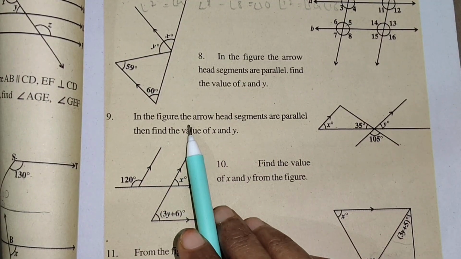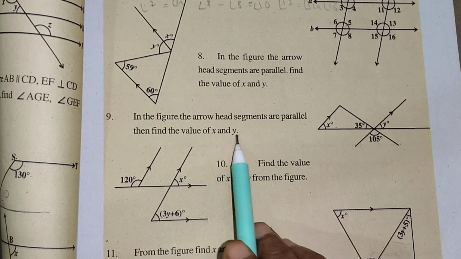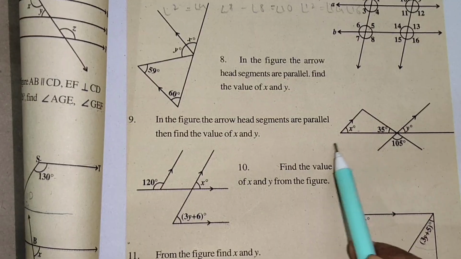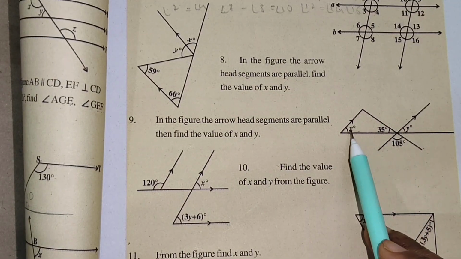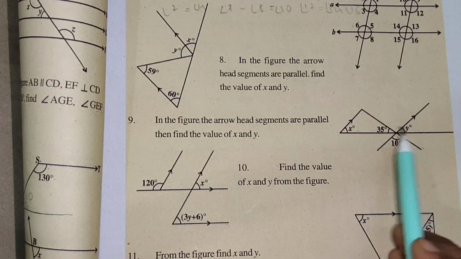9th one: in the figure the arrow head segments are parallel, then find the value of x and y. So these two are parallel. These two are parallel, which means this is the transversal. Transversal means here x equals y. X and y are the corresponding angles.